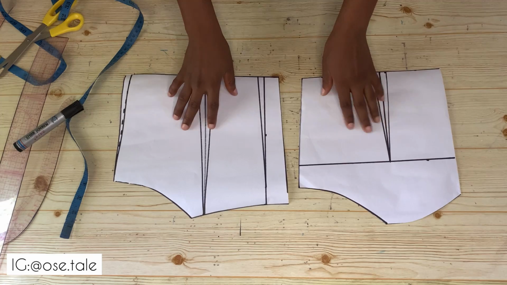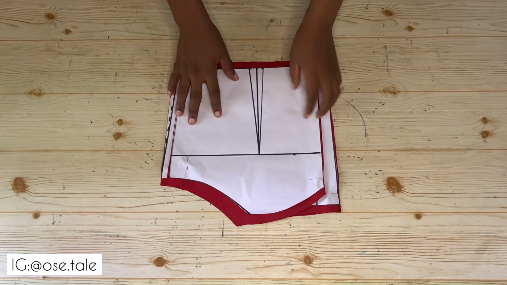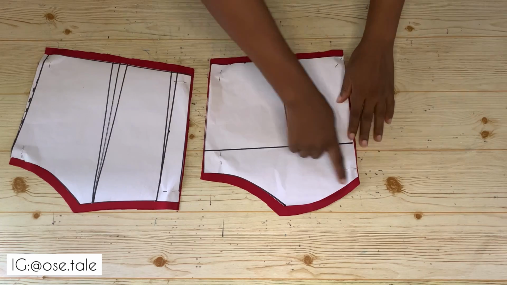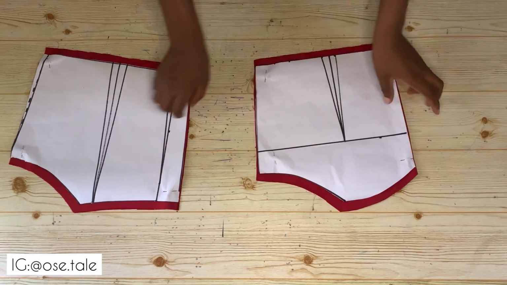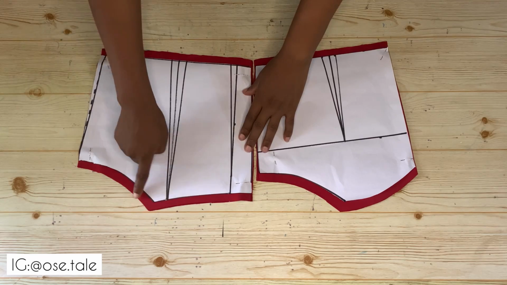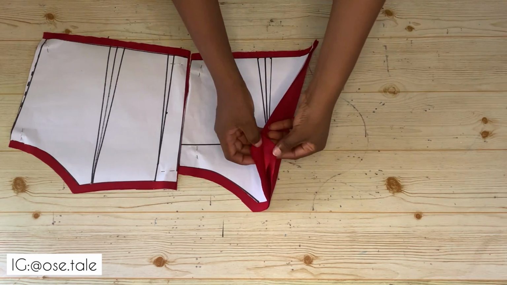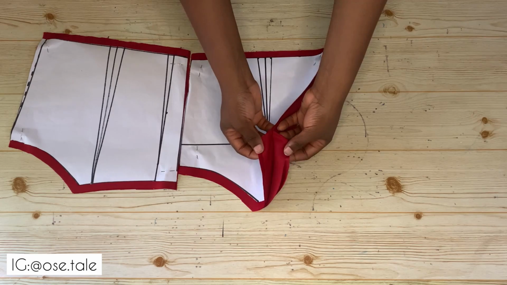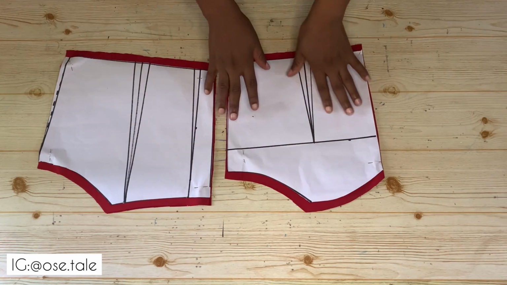Now I'm going to use this to cut on my fabric. This is what I had after I was done using it to cut on the fabric. I added stitching allowance to the sides that needed stitching allowance, and I did the same thing to the back, as you can see. So guys, I went ahead to cut two of it. One is going to be for the actual fabric and the other one is going to be for the lining. So that was how I did this.